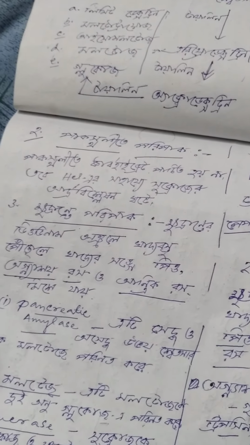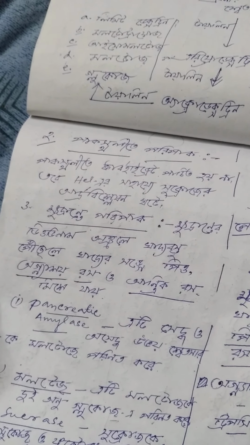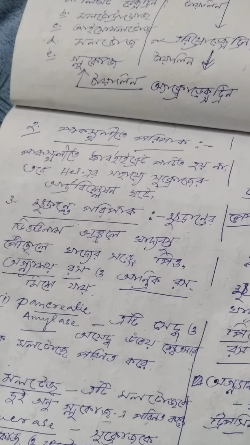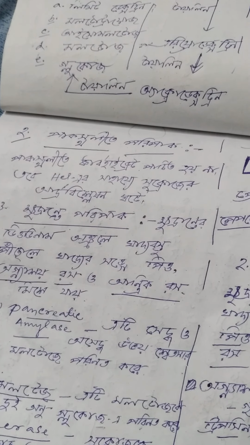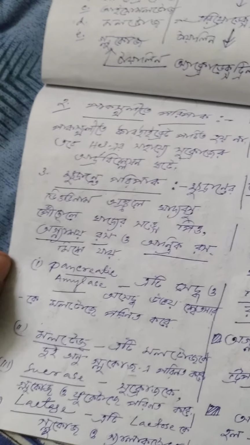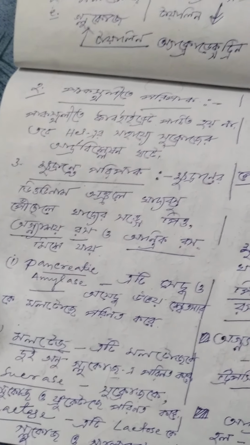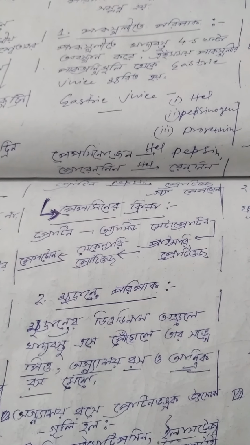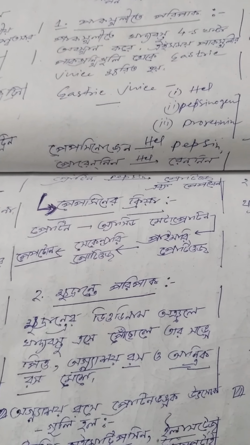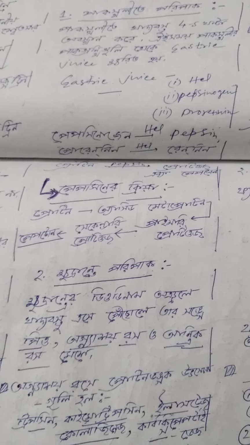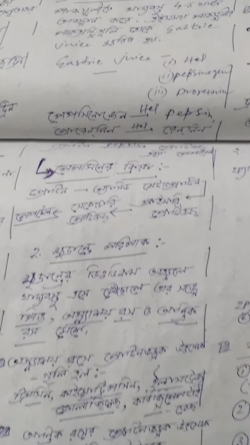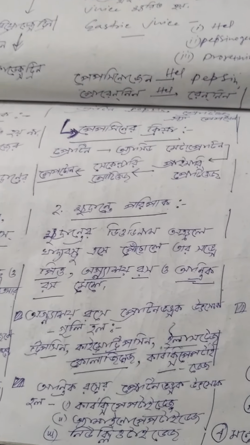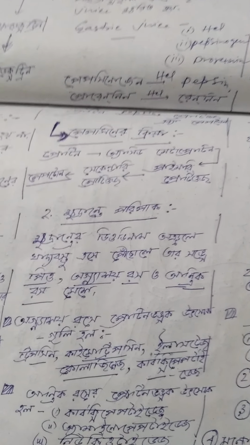In case of carbohydrate, whenever the food bolus comes to the small intestine, the duodenum part of the small intestine, then the pancreatic amylase, maltase, sucrase, and lactase will do their activity. Whenever proteinaceous food comes to the small intestine, the pancreatic juice and intestinal juice are mixed, and so trypsin, chymotrypsin, and carboxypeptidase will do their consecutive activity.